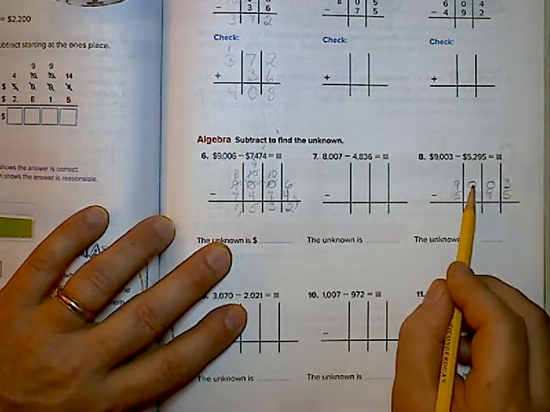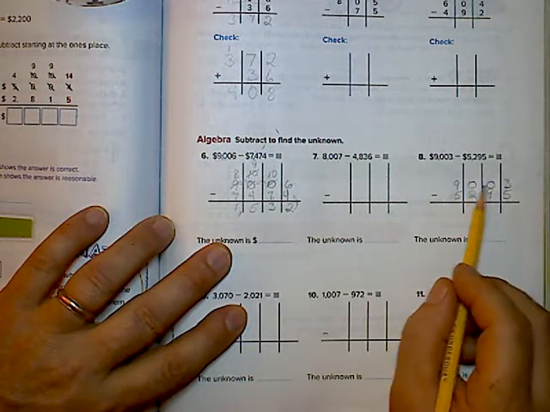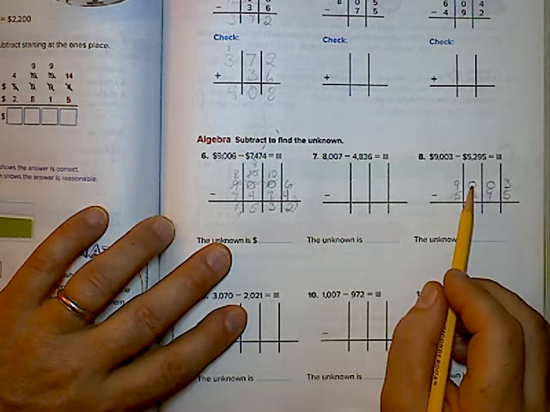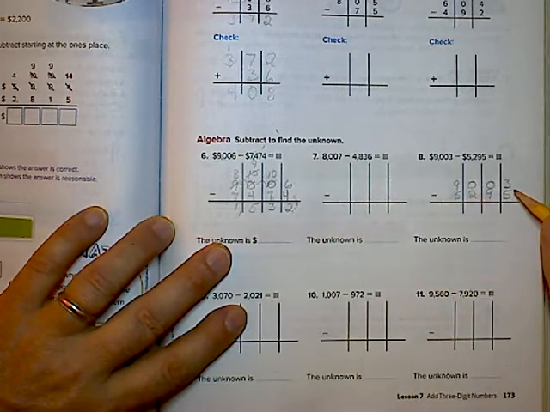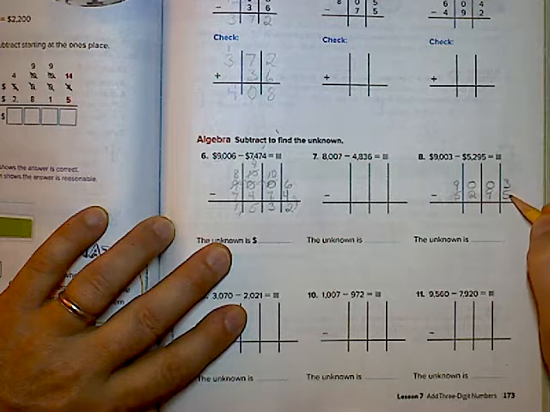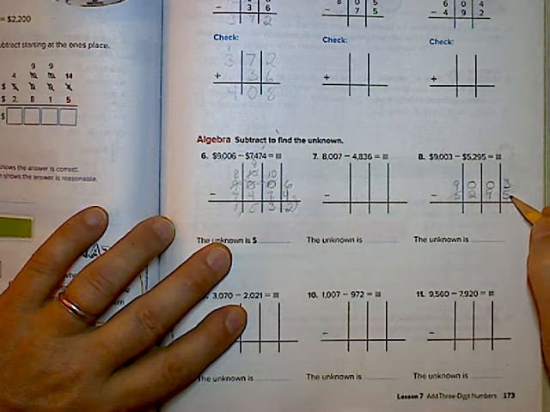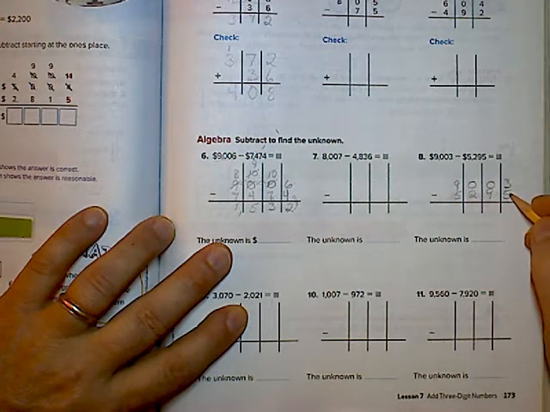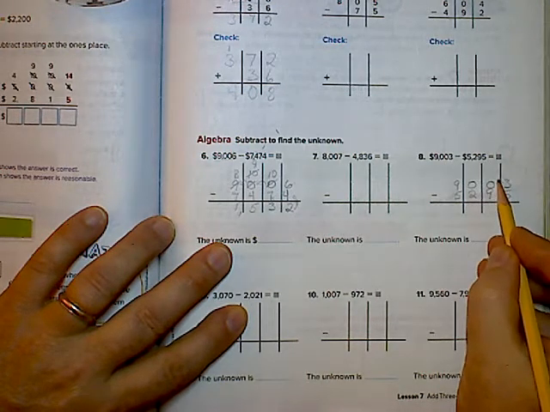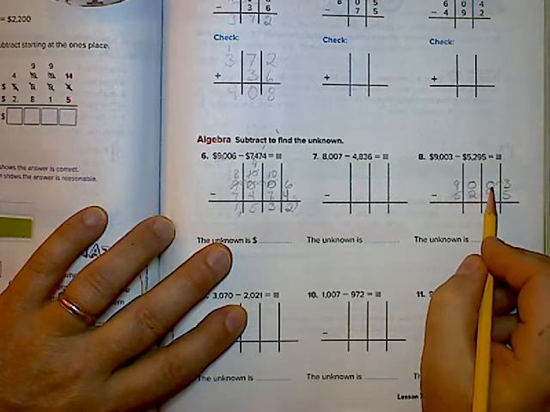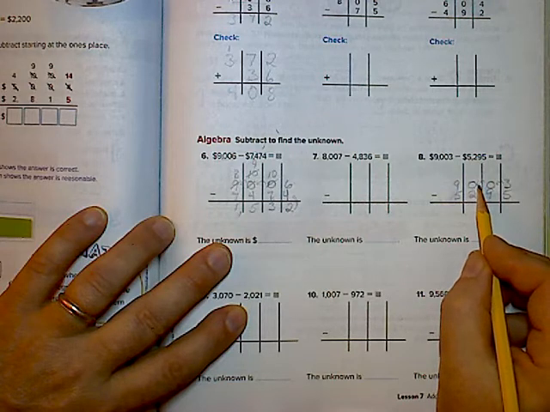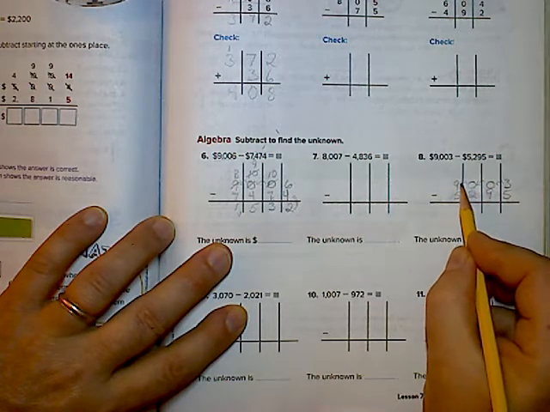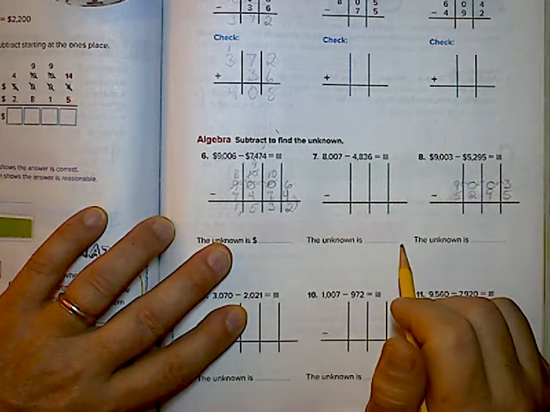Remember, we've got some zeros here, so we know we're going to have to do a little bit of funny regrouping with those zeros. But if you just follow the rules, nothing's different. Okay? 3 minus 5. Well, a 3 is too small to take 5 away from, so I can't do it. This 0, he can't help me. And he goes next door, and that 0 can't help him. So he comes all the way over here to the thousands place.